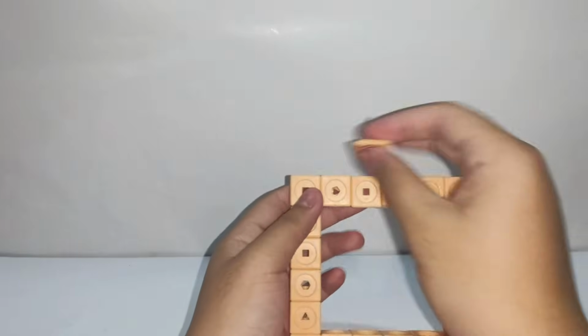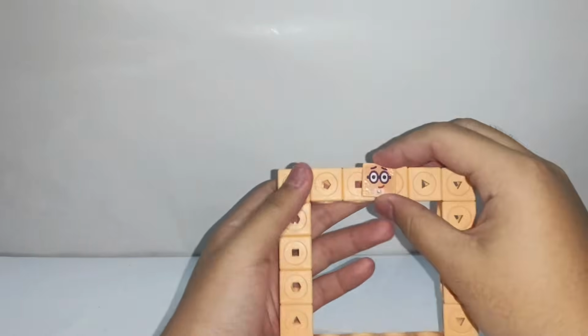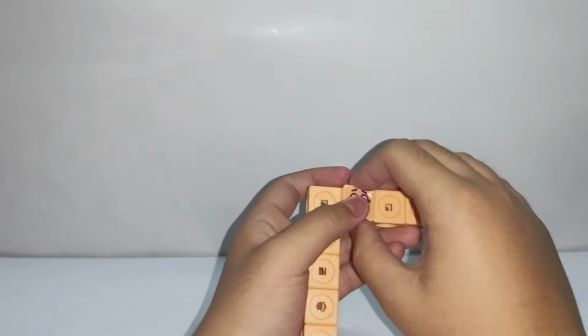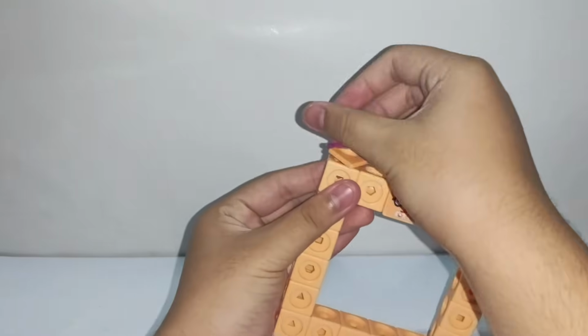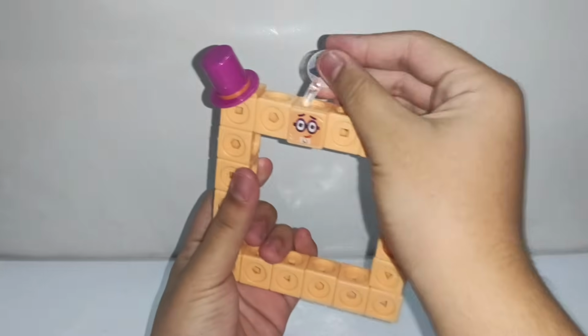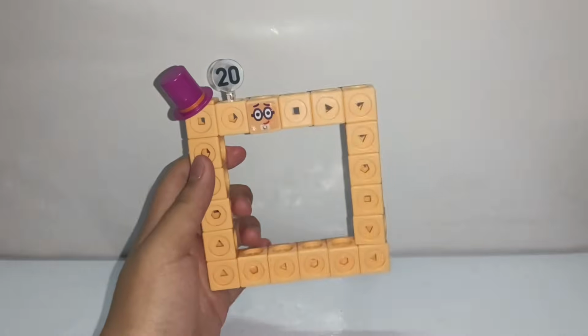We use one tall formation to put on Numberblock 20. And then we also need a top hat because 20 loves to dance the Two Tens Tango. And don't forget his Numberlink. Here's our finished Numberblock 20.